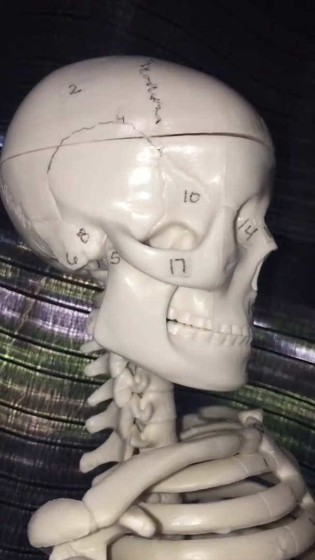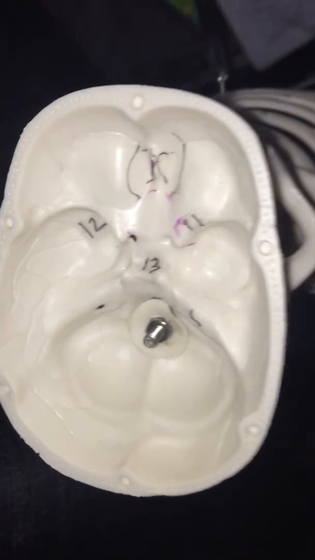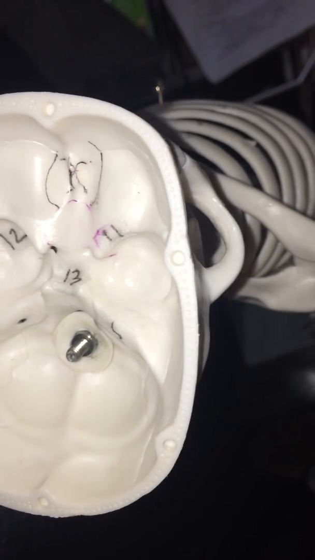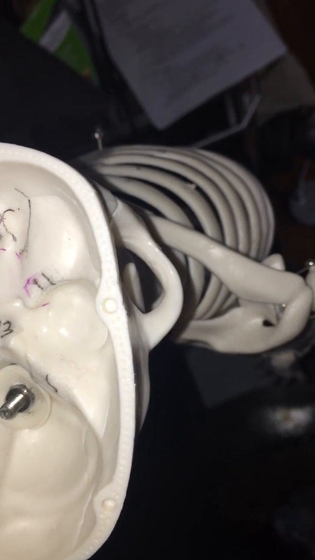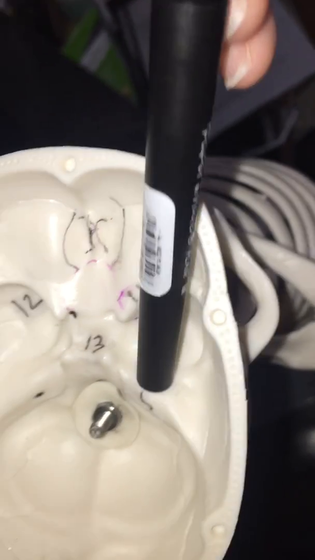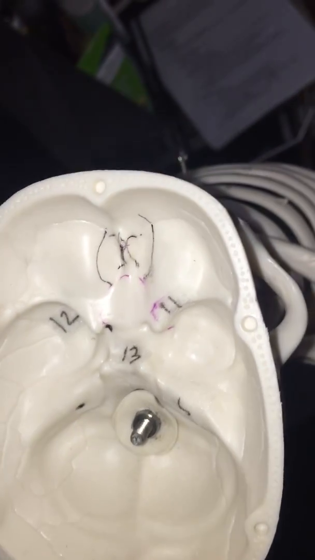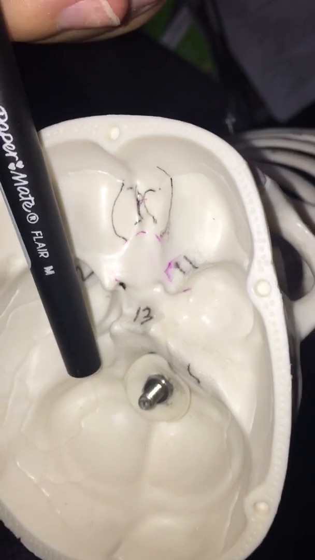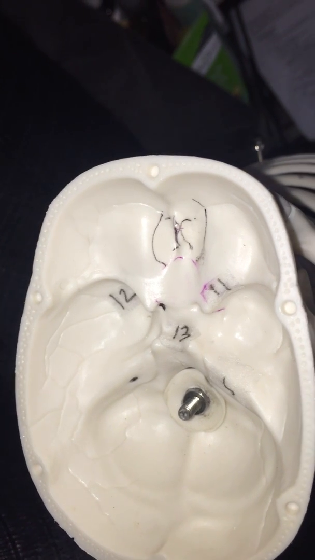Then we're going to move to the internal view of the skull. So let's take off his head. Here you have the petrous part of the temporal bone, which houses the middle and internal ear cavities. Then you have the internal acoustic meatus, which cranial nerves 7 and 8 pass through.